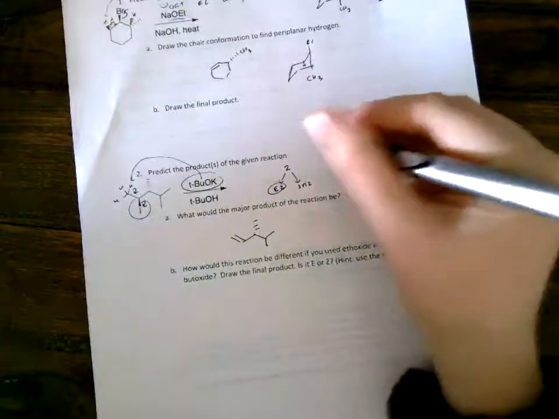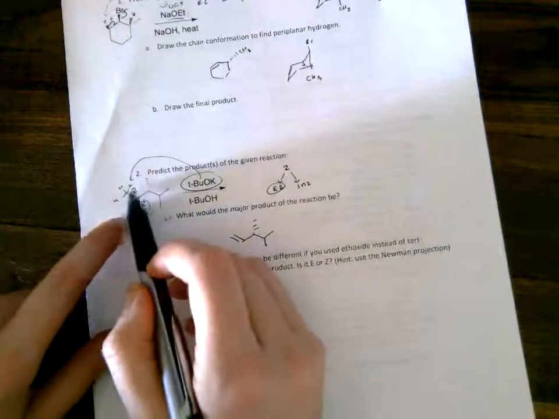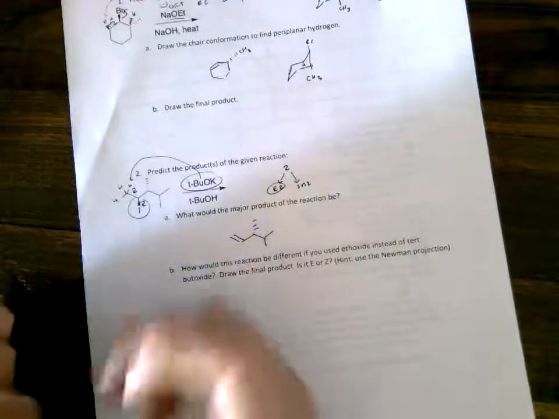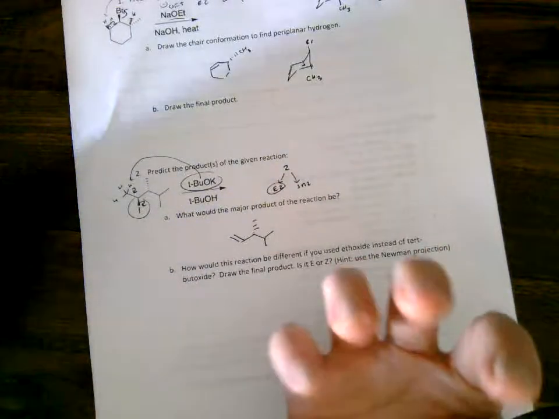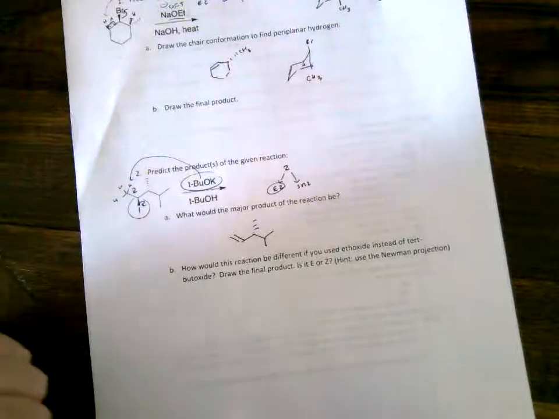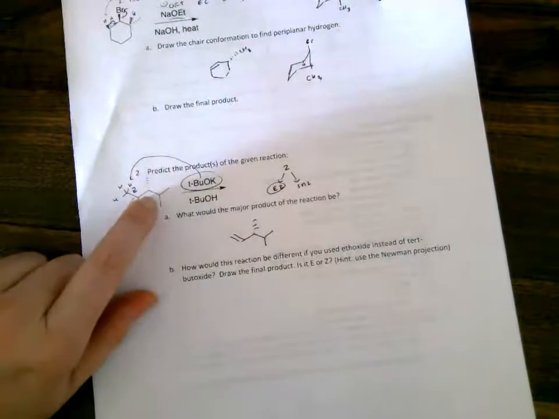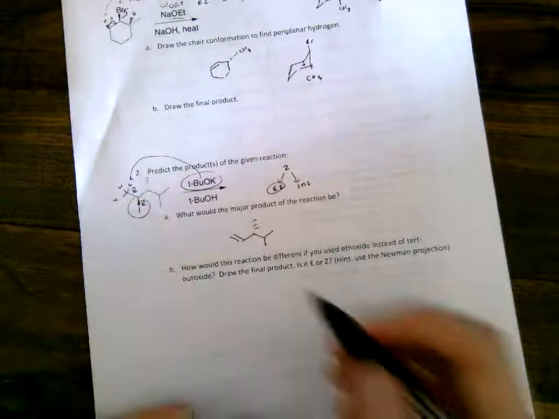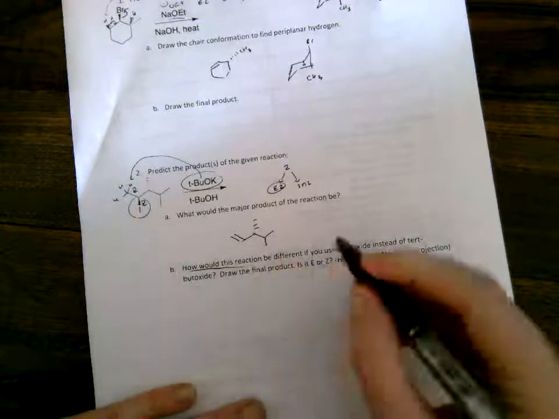In this case, even though it was an E2, we didn't have to worry about it being antiperiplanar because all three of these are the same substituent. So any of those hydrogens could be taken at the antiperiplanar position. But if you have an internal bond forming, you do need to make sure it's antiperiplanar. And that's actually kind of what's happening on the next question.